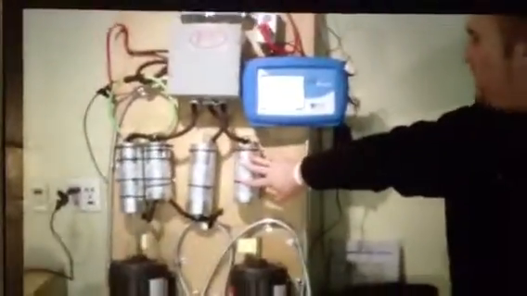Now, this demonstration shows you by correcting your power factor with power factor correction capacitors, you can alleviate and eliminate the reactive demand measured in kVAR.